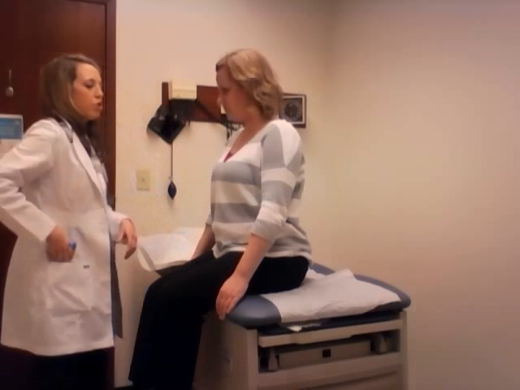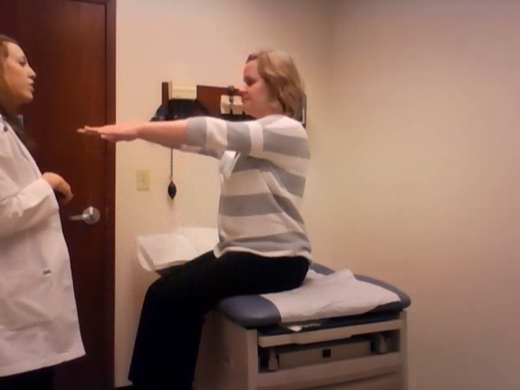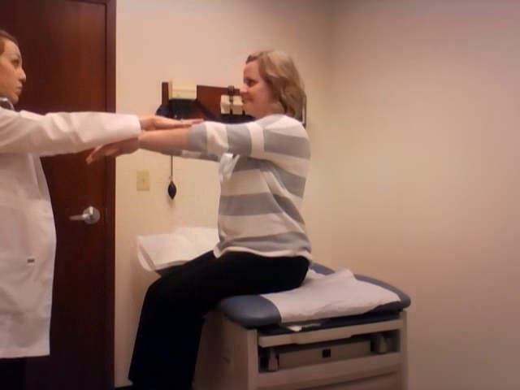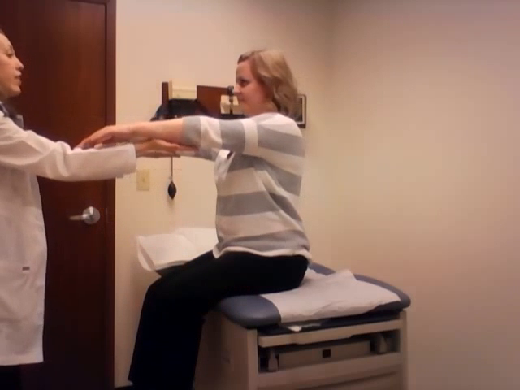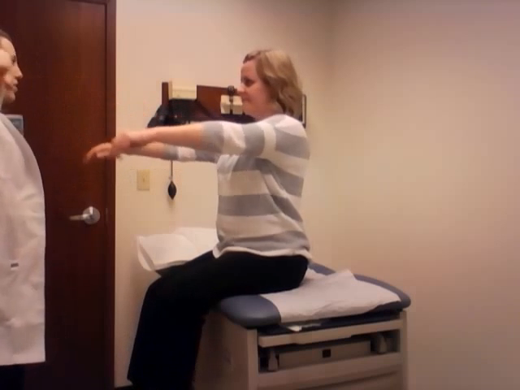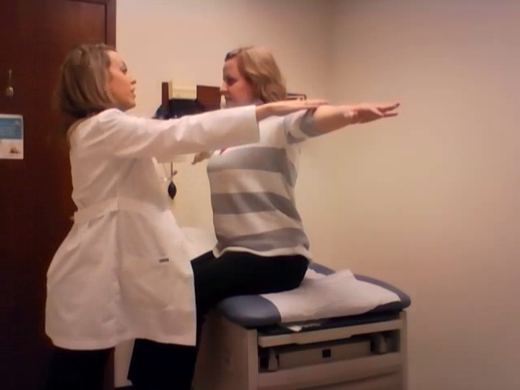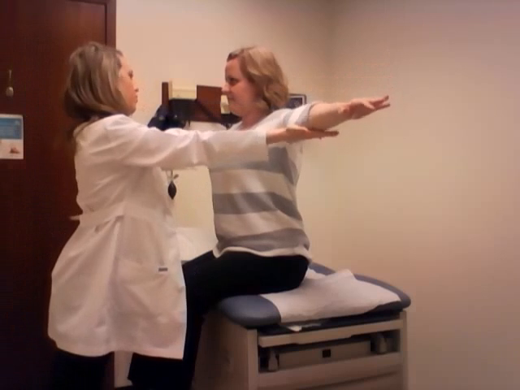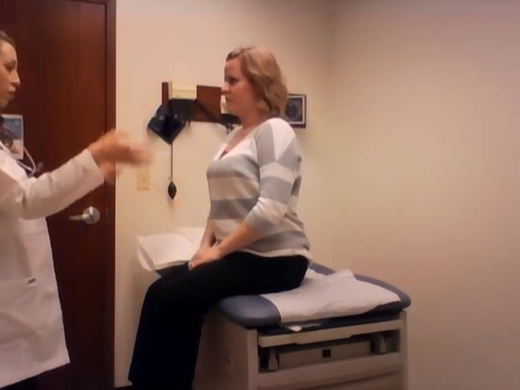Next, we're going to check range of motion of the upper extremities. So I'm going to have you lift your hands forward. Great. I'm going to push down on your hands, and I want you to resist me, okay? Good, nice and strong. And I'm going to push up, and I want you to resist me as well. Great. Now put your arms out to the side, and we're going to do the same thing on that side. I'm going to push down. I want you to resist me and push up. Okay, and I'm going to do the underneath and resist. Great. Muscle strength seems very appropriate and equal on both sides.